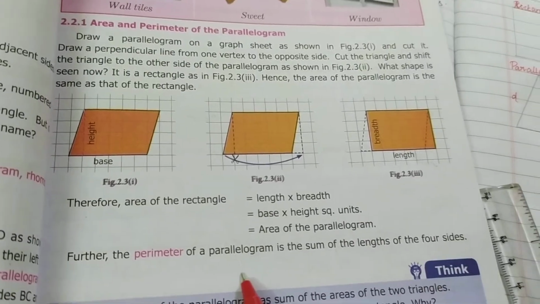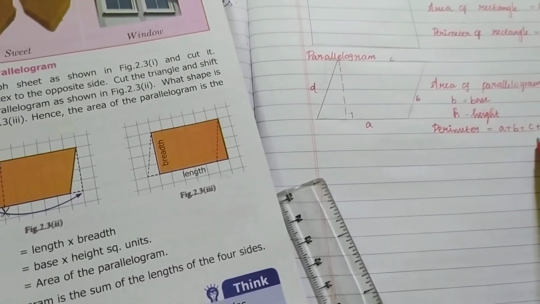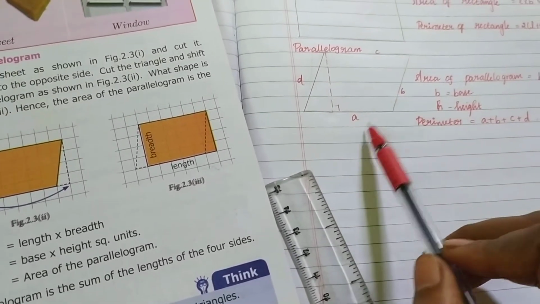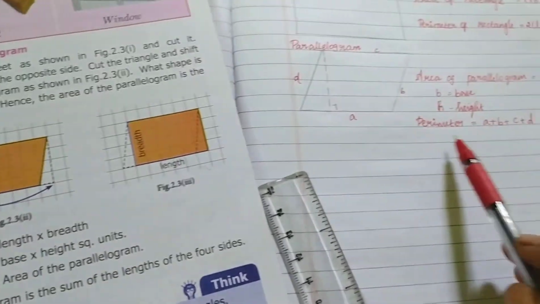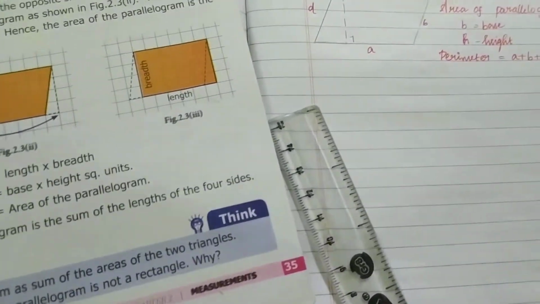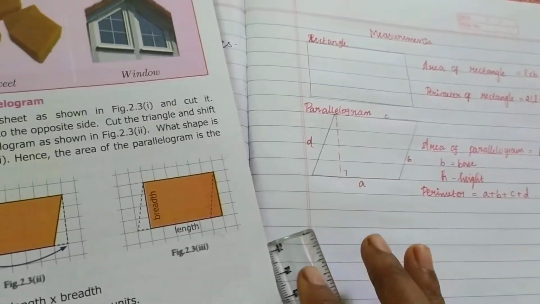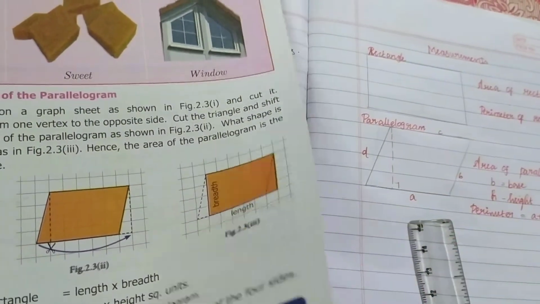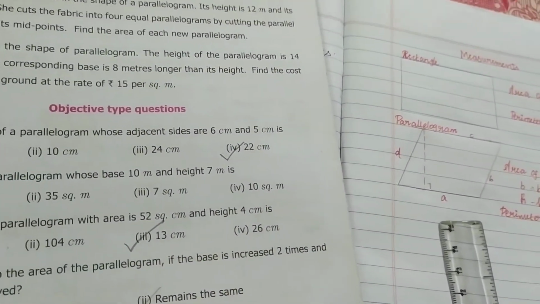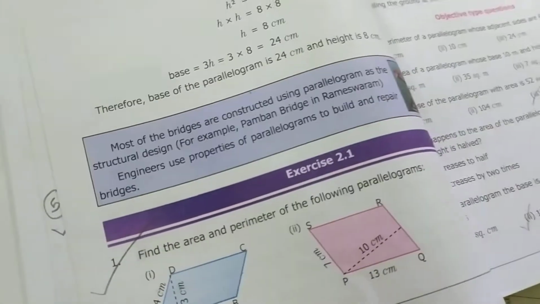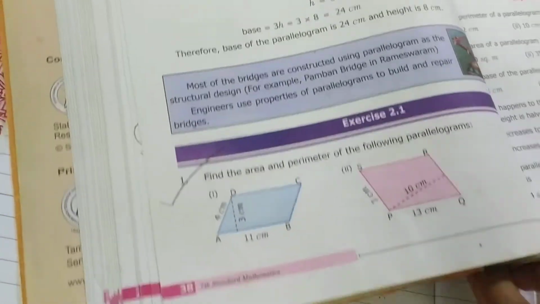Perimeter of the parallelogram means the sum of the 4 sides. So length of the sides means 4 sides, A, B, C, D. That's why I am representing it as the addition of A, B, C, D. Okay, this is enough for this introduction. And we will see chapter 2.1. They have given the 2.1 first sum.